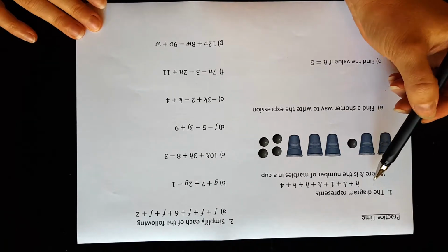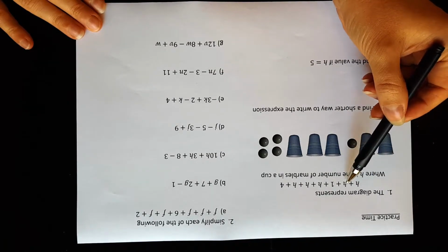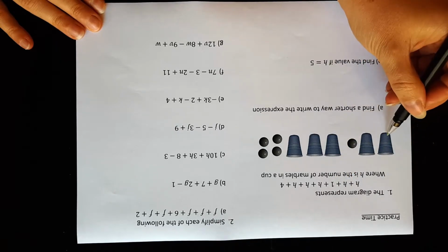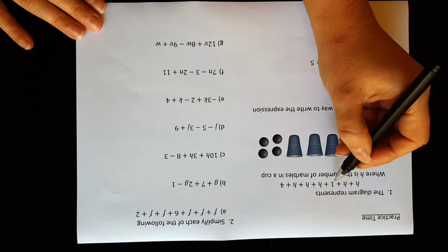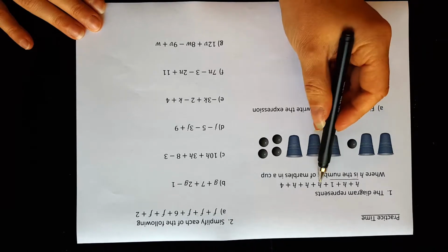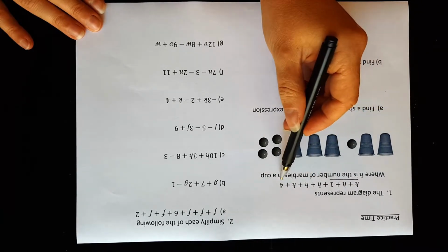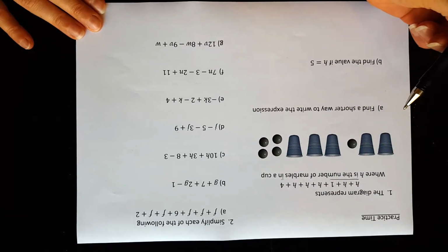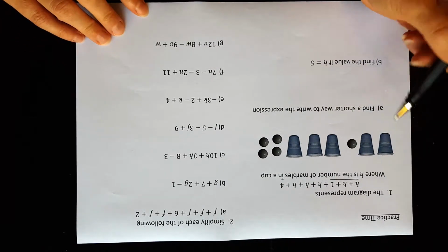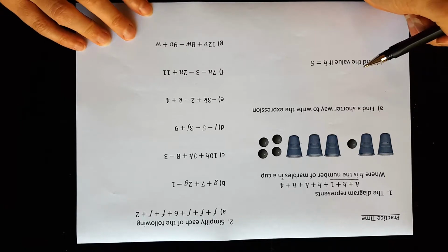Question 1. The diagram represents H plus H plus 1. So that's these 2 cups and 1. That's the first part. H plus H plus H plus 4. Where H is the number of marbles in a cup. Find a shorter way to write the expression.